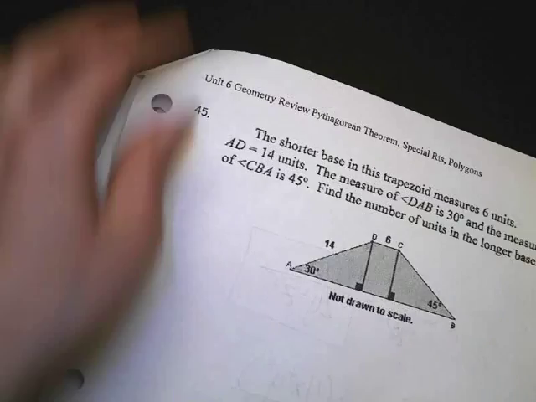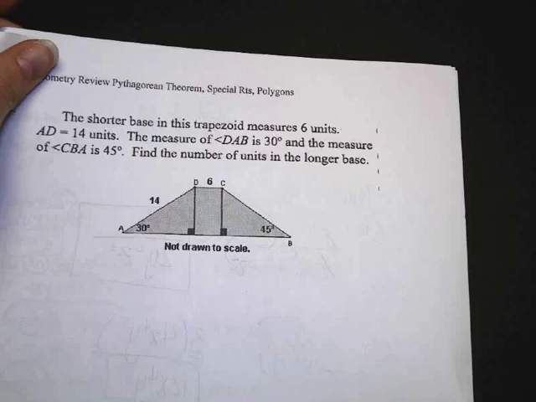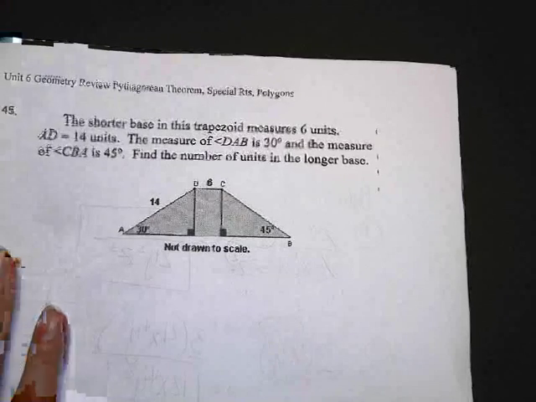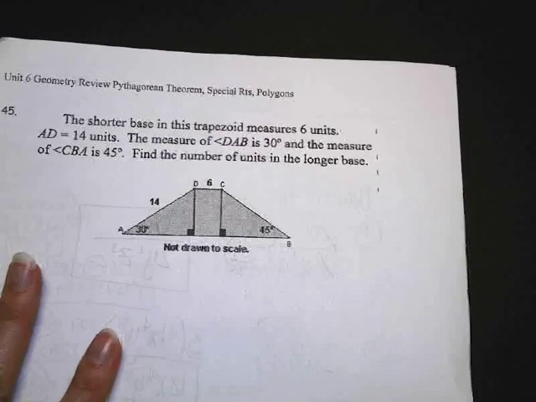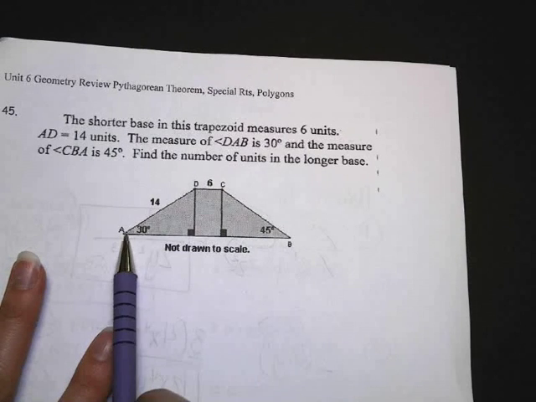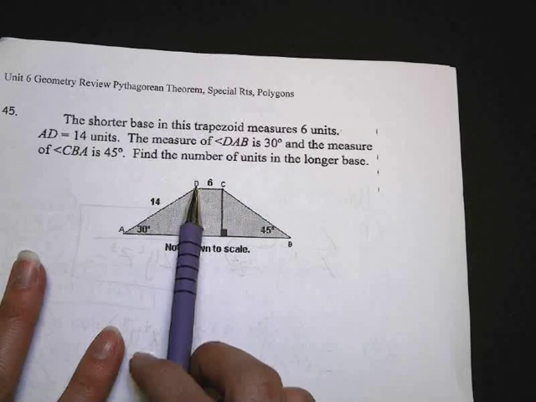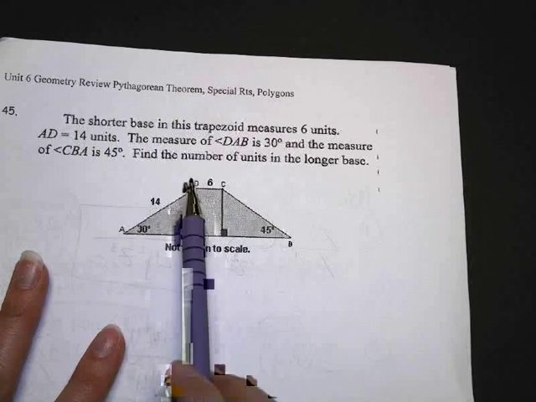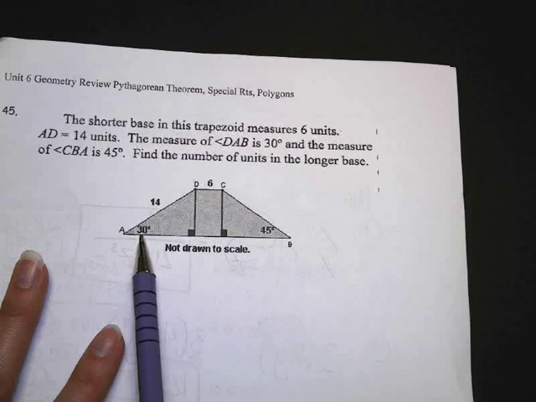Looking at number 45, this will be our last problem on the videos. It says the shorter base of the trapezoid measures 6 units, so that's the top. A to D measures 14 units, and the measure of angle DAB is 30 degrees.